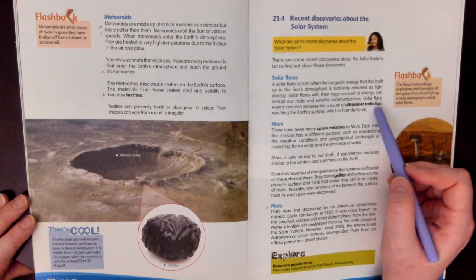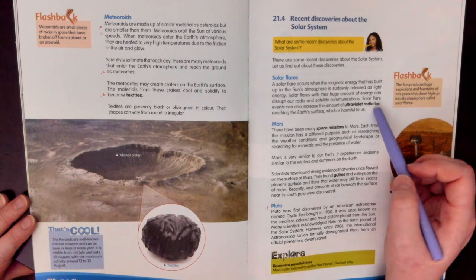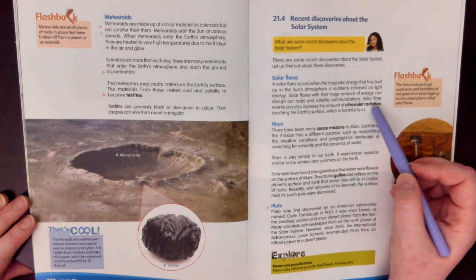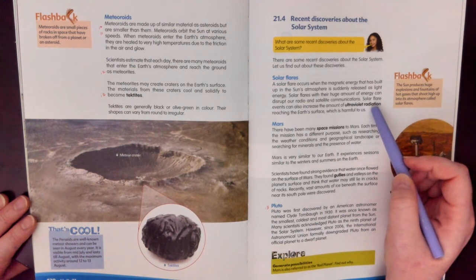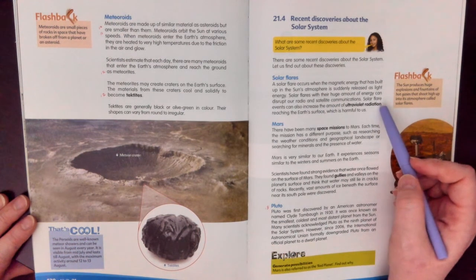Ultraviolet radiation is the stuff that causes sunburns, skin cancer, and all sorts of other bad stuff. But it's also the stuff that's in a black light, which helps us to see scorpions. It's about scorpion season right now, so UV radiation, good and bad.